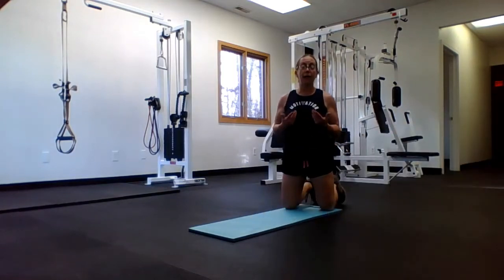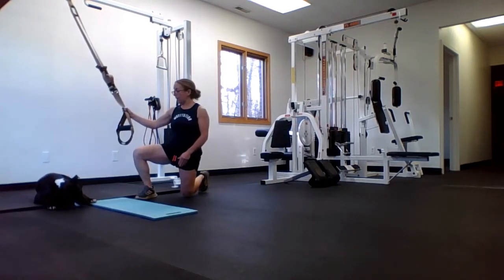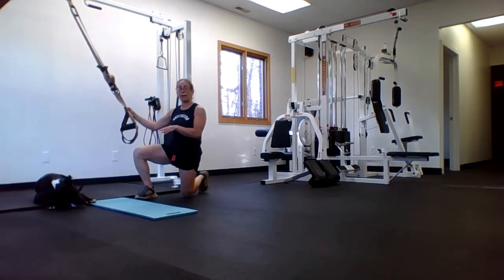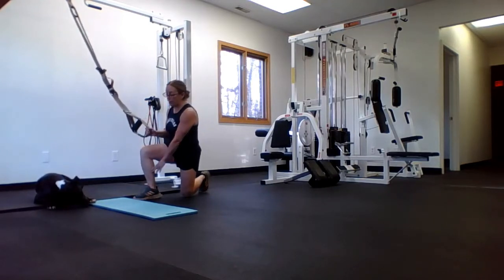Okay, so now we're going to go through some different stretches that you can do using a TRX. I have my TRX in front of me right now. I've extended the straps down so that when I stand up next to them, they are at mid-calf height.